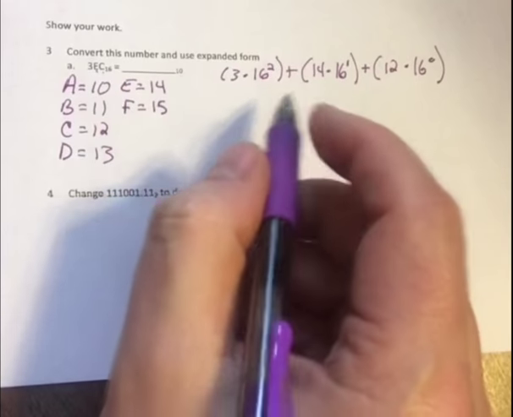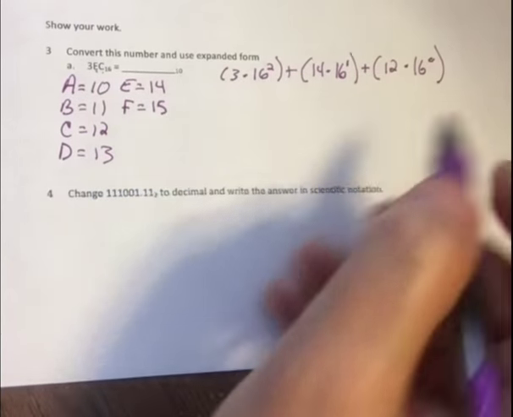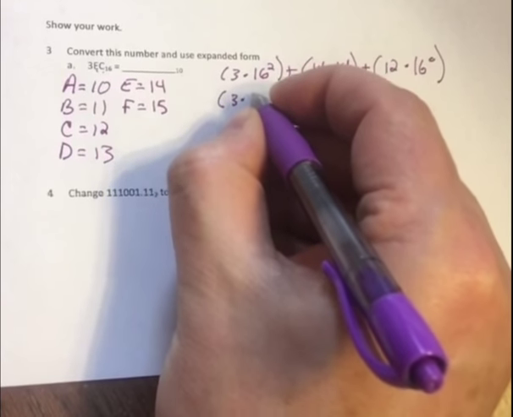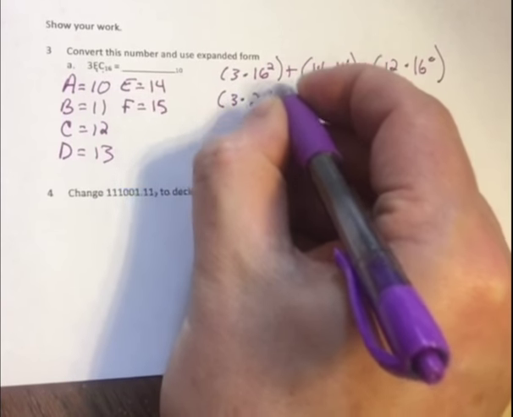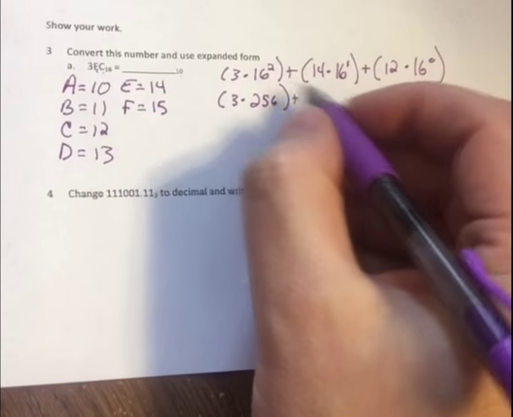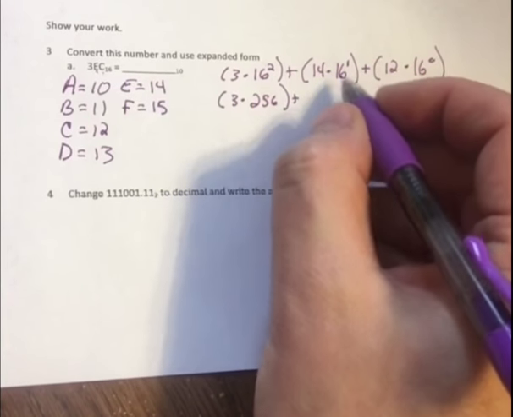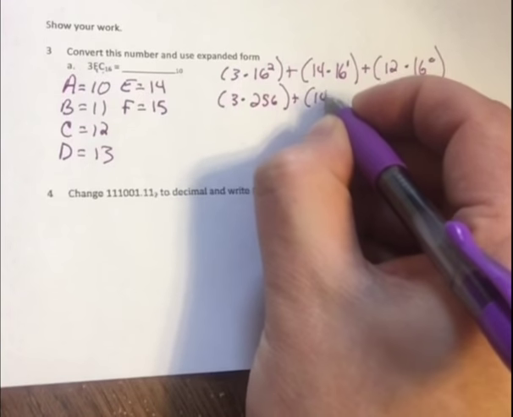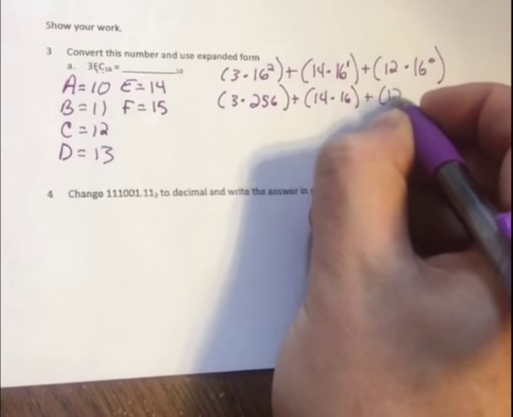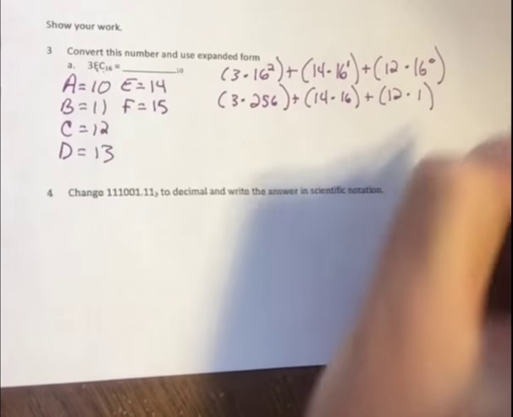Let's simplify those exponents. So it'll be 3 times 16 squared, which is 256, plus 14 times 16 to the first, which is 16, plus 12 times 16 to the 0, which is 1.